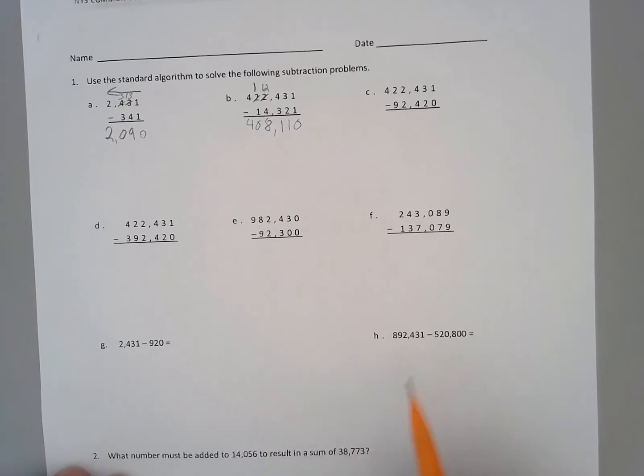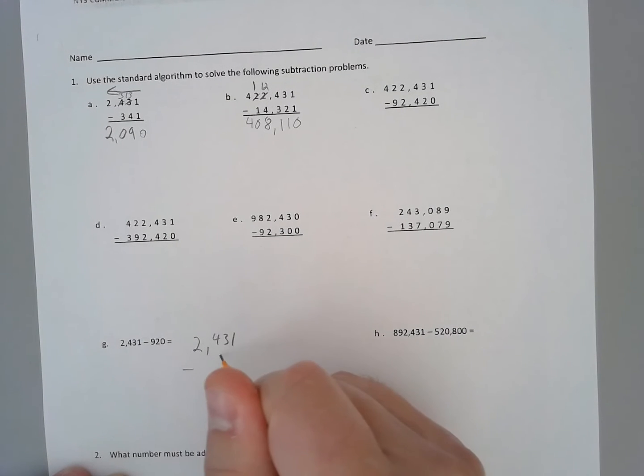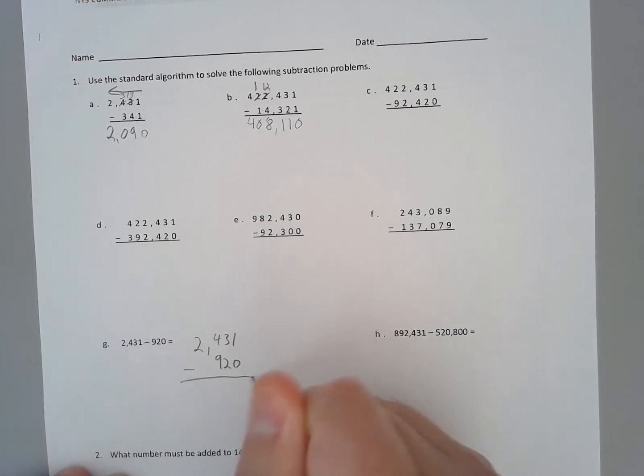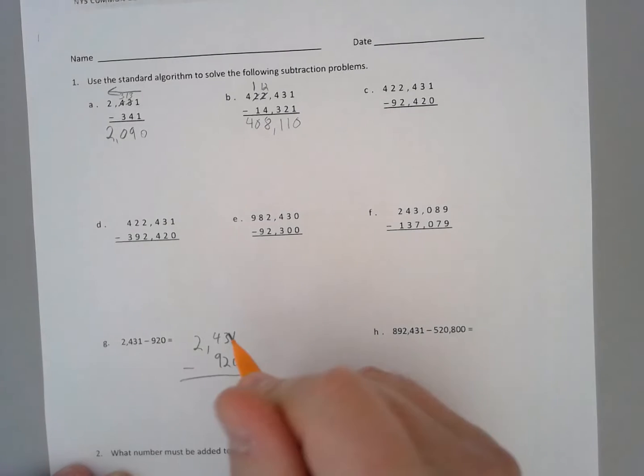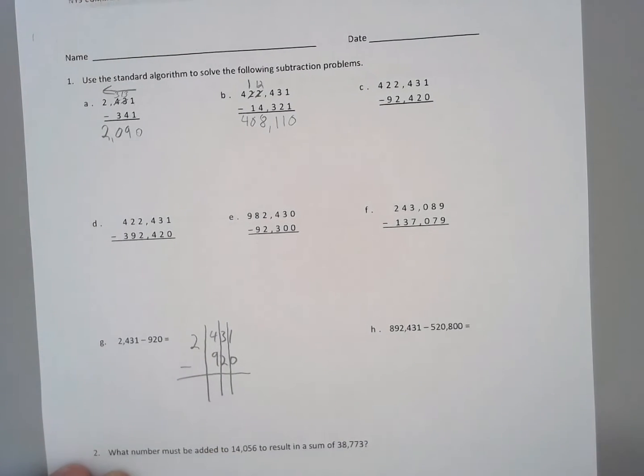So these are all pretty straightforward. These ones suggest that they rewrite it and line up their place values. If they're having troubles with that, draw lines within each place value.